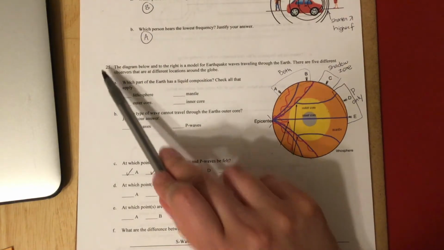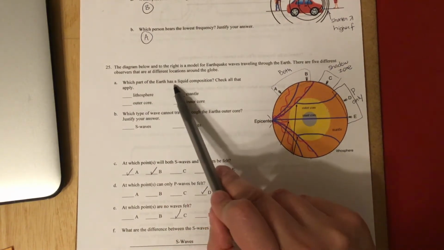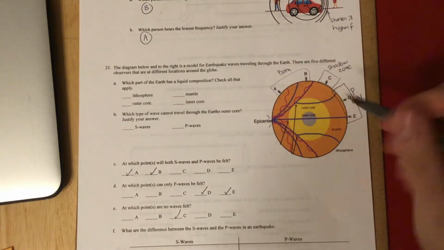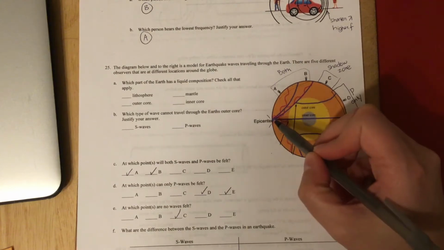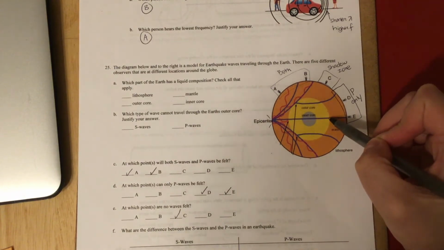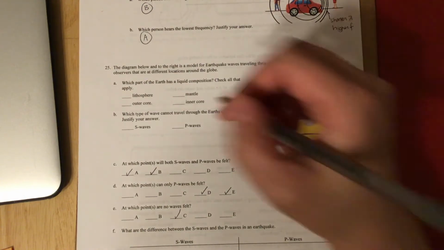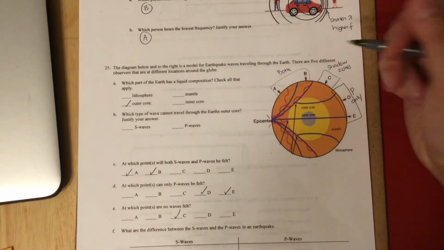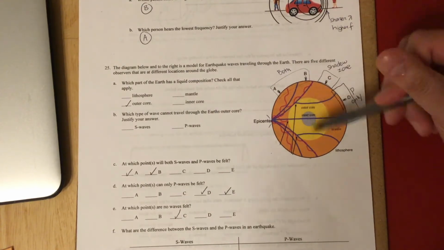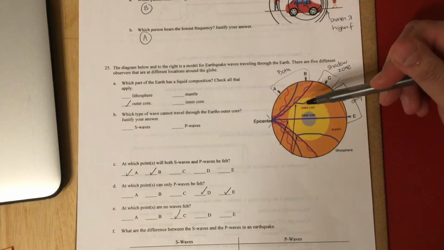Anyways, back in order. 25A. The part of the Earth with a liquid composition is this outer core here. And that's why at this boundary, the S waves get absorbed and no longer transmit through the boundary. At this outer core, the earthquake waves tell us that S waves can't travel through, and therefore this outer core must be a liquid.